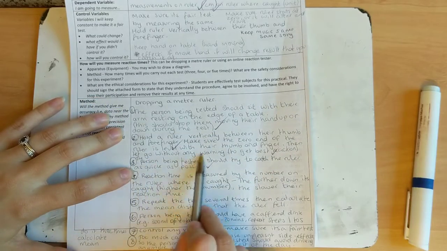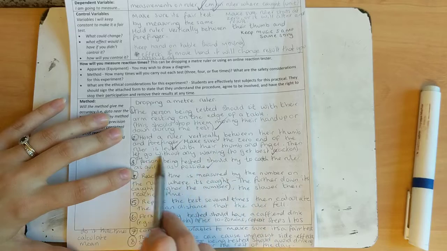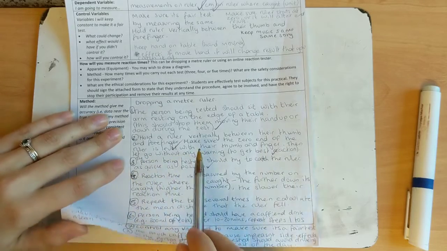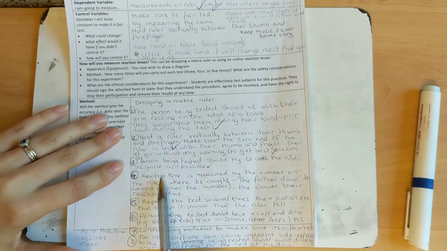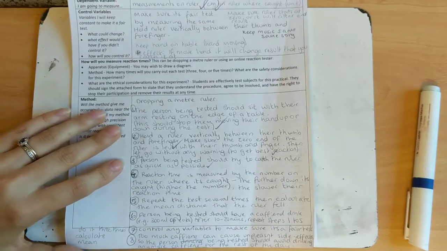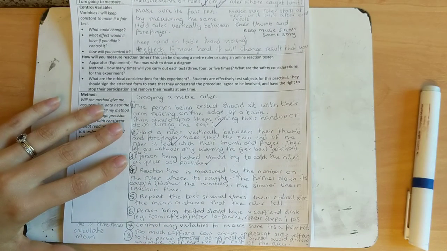That's a control variable there, without warning. Okay, so yeah, you can put that in your table as well if you want. Reaction time is measured by the number on the ruler where it's caught. The further down it is, the higher the number, the slower the reaction time. Yep. Repeat the test several times.